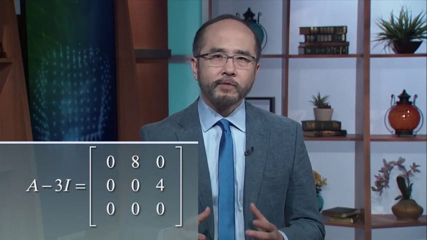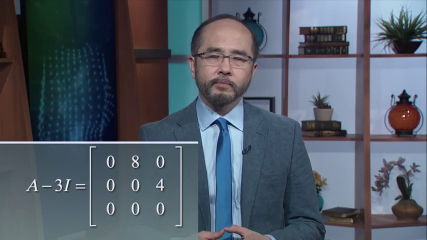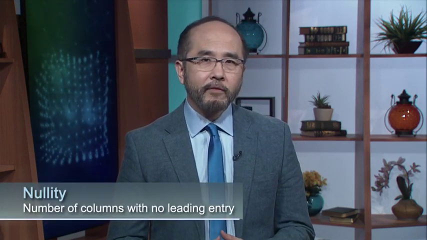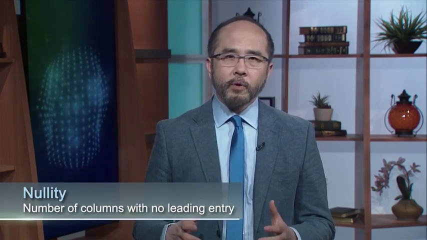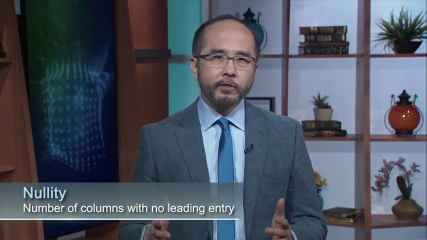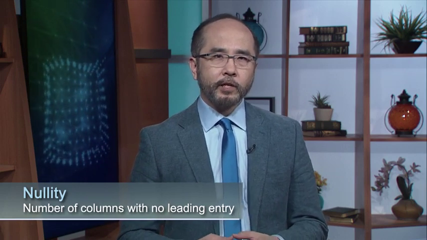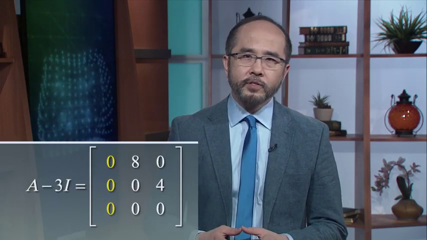So you just have to switch the last 2 rows. Now recall that the dimension of the null space of A minus 3I, called the nullity of A minus 3I, is the number of columns of the row echelon form of A minus 3I that do not have a leading entry. In this case, you see that there is only one column with no leading entry, so the nullity is 1.